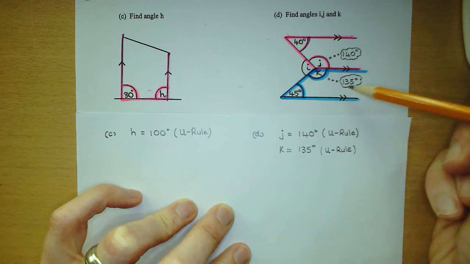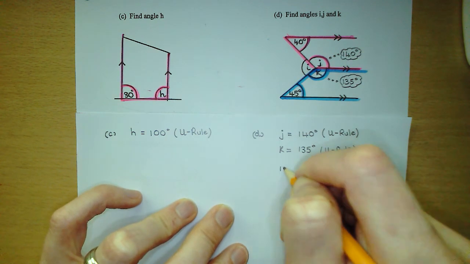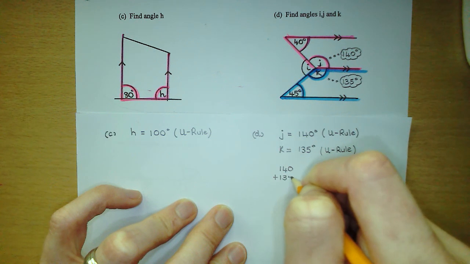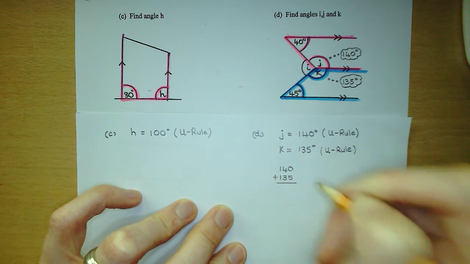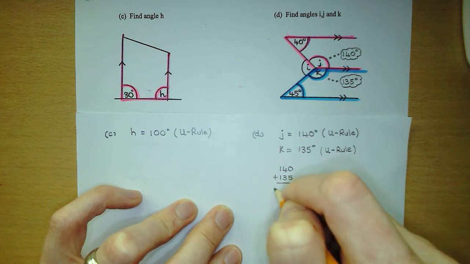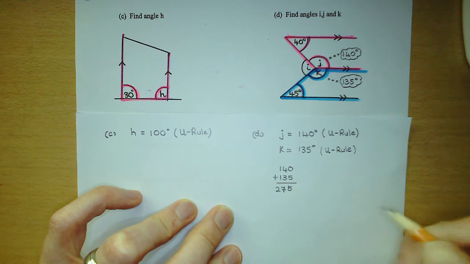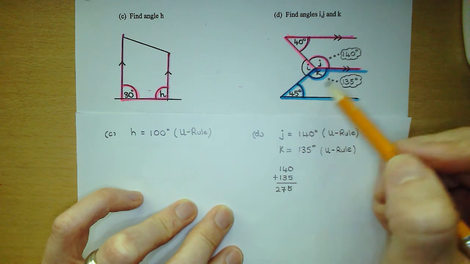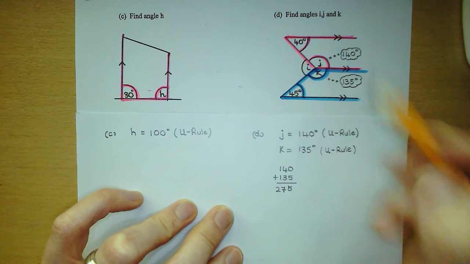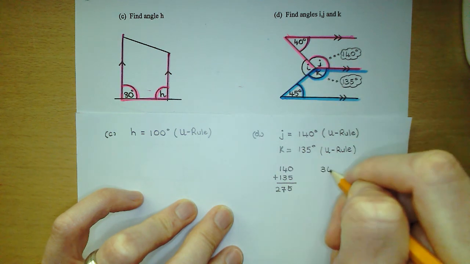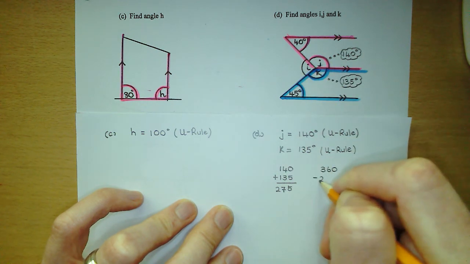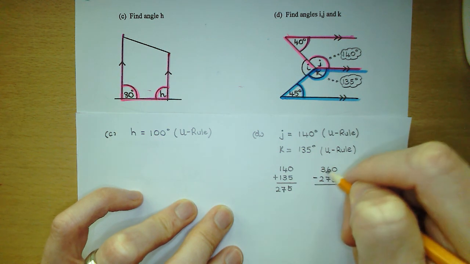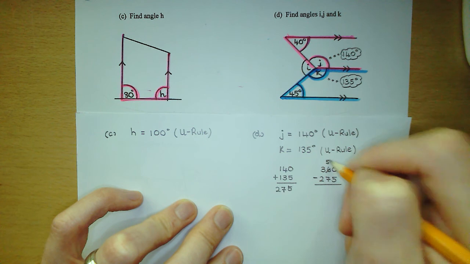So let's add 140 and 135 first. And again, we must show our working out when there's more than one calculation to be done. So that's going to give us 275. We're then going to subtract 275 from the total angle here around the point, which is 360. So we're going to have to borrow 1 from the 6, carry it over.